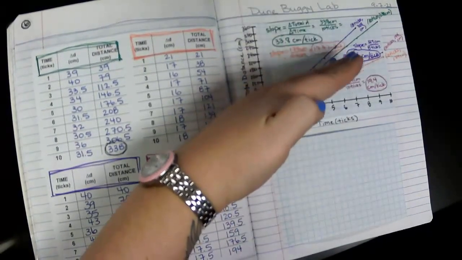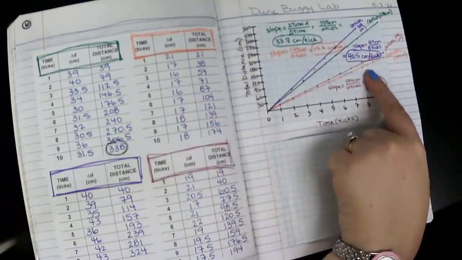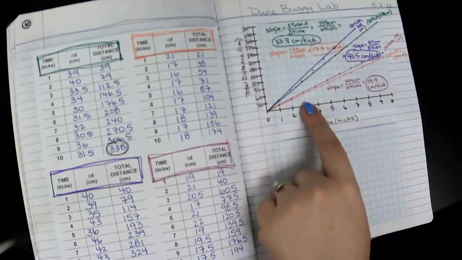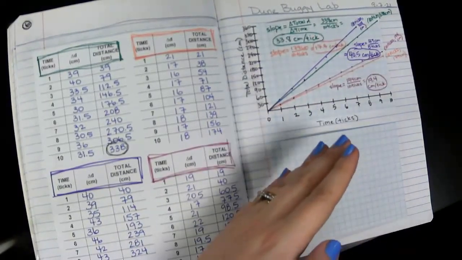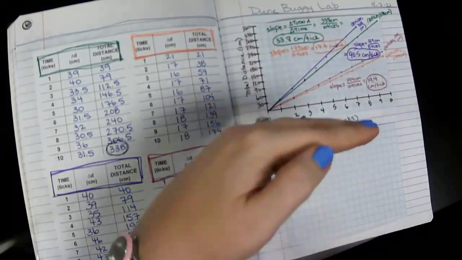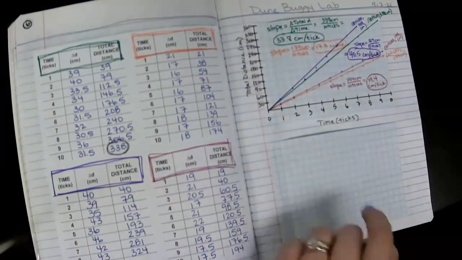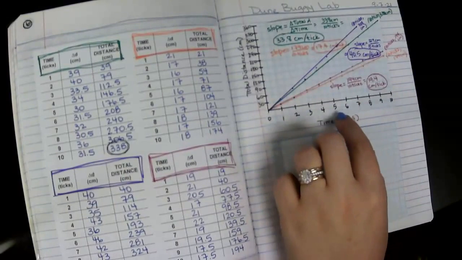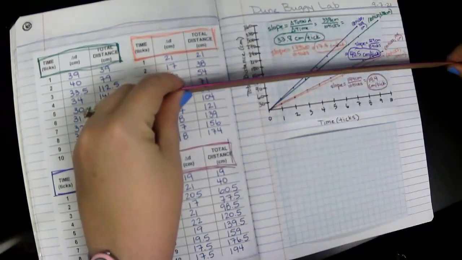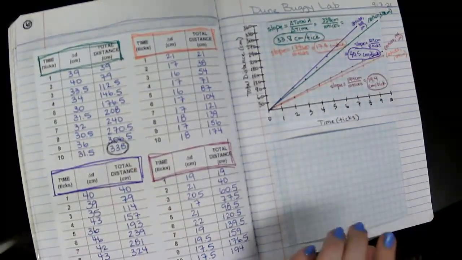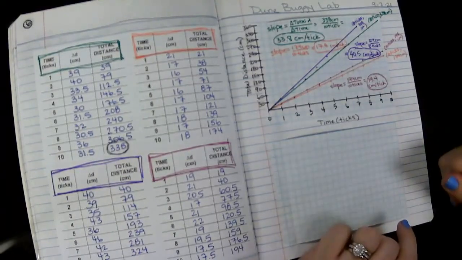When the slope is shallower, okay, like this orange one, that's going to be a lower velocity or slower. So what do you think it would mean if we had a zero slope? Zero slope would be straight across the graph, just like this. What would that mean about our dune buggy's motion? Think on that.